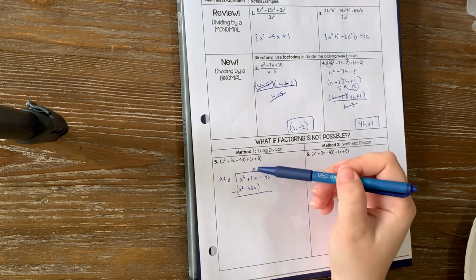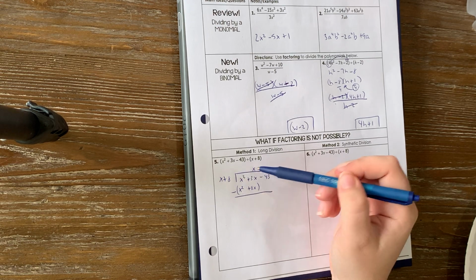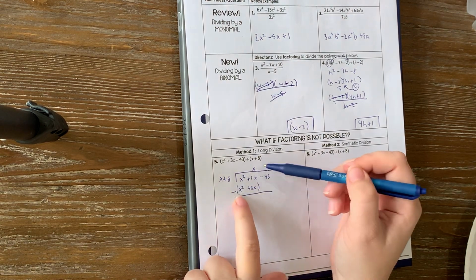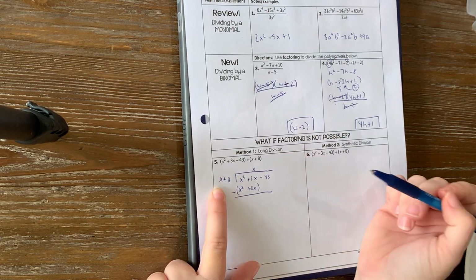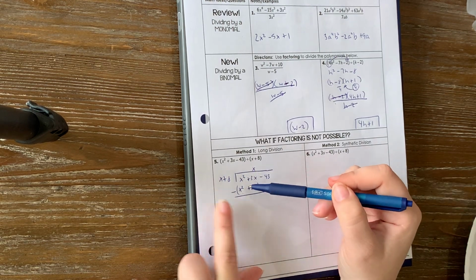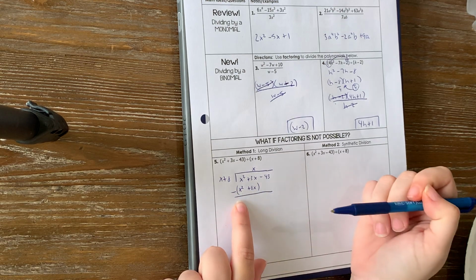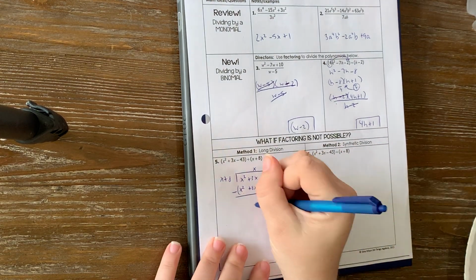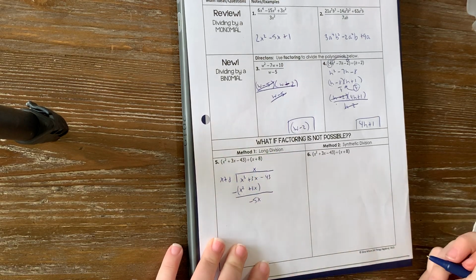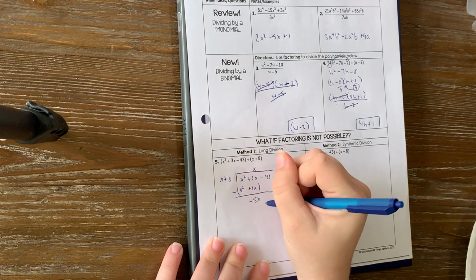So what you want to find here is something that is going to cancel this out. That's why you always find out what can you multiply times this first term to get this. Okay, so x squared minus x squared cancels. 3x minus 8x is negative 5x. Then you just pull down the next part.